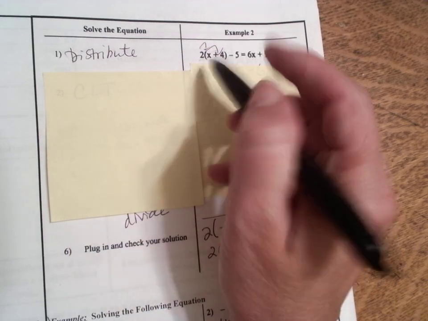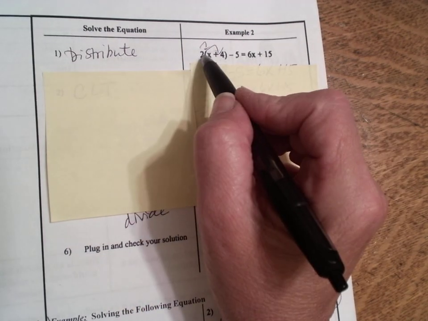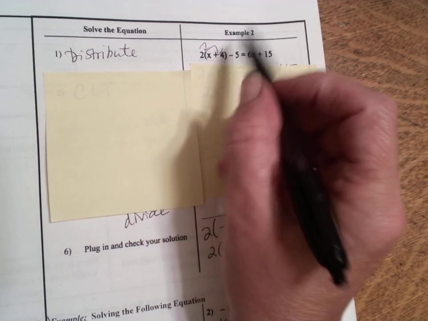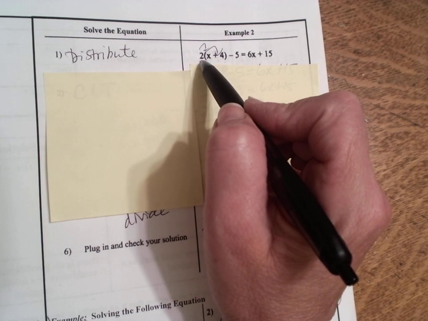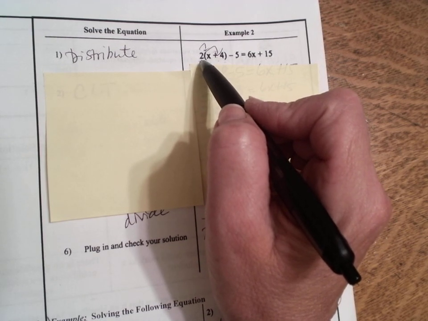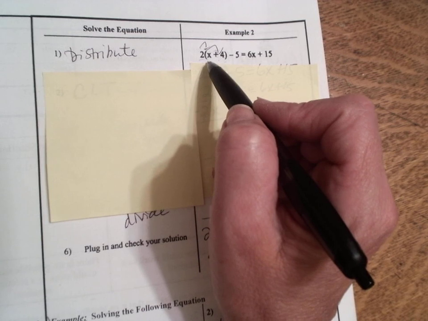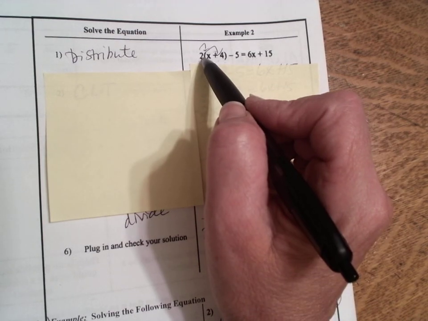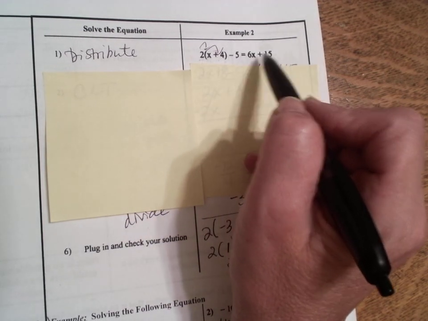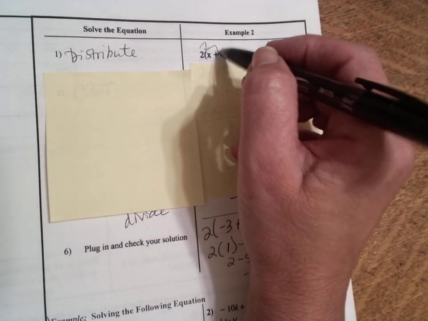All right. So here, notice we're going to distribute. So we're going to distribute 2 first. Don't divide by 2. Some of you in the other section were dividing by 2, which is okay in that way. But this one, if you divide it by 2, you have to divide every term by 2. So you want to distribute first.